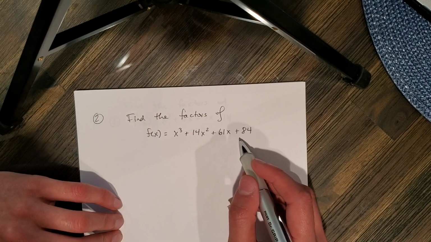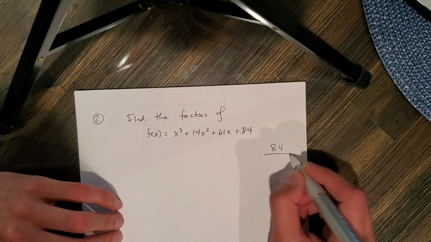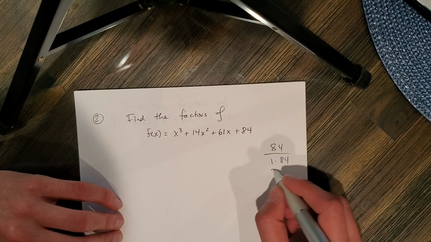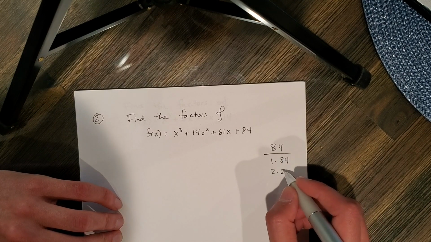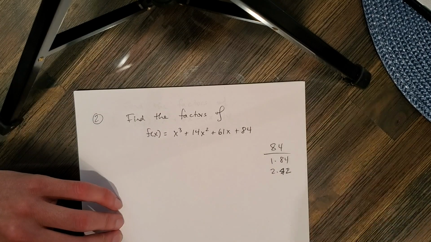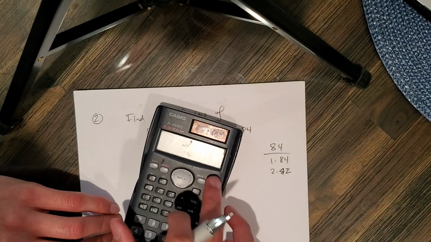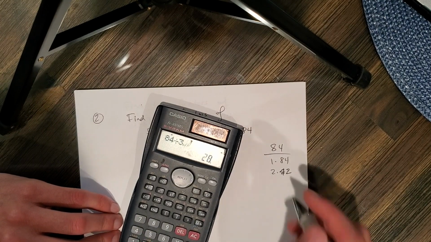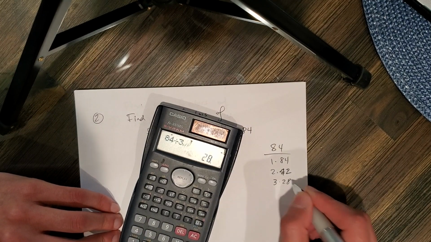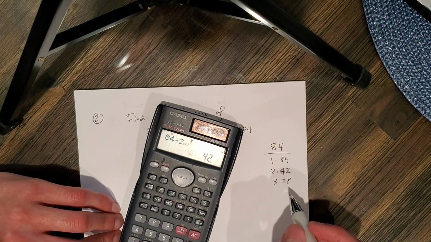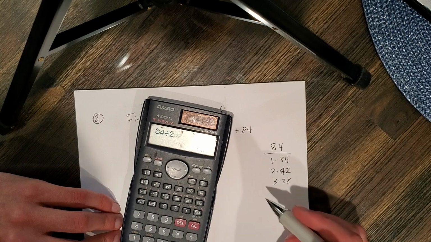Okay, so let's do a couple more examples. Oh wow, 84, that's a big number. So let's start by listing all the factors of 84. So of course, 1 times 84, 2 times 42, right? And we may not be able to find all of them, so we're going to see here. 84 divided by 3, that's 28, so 3 times 28. By the way, let's do 84 divided by 2, just so you can see. It's 42.